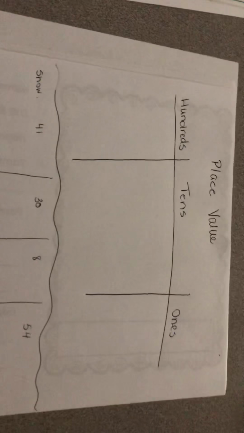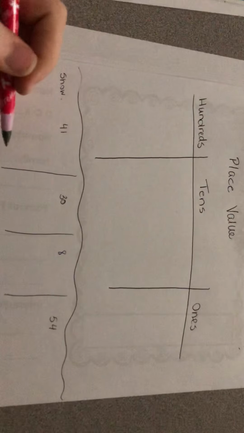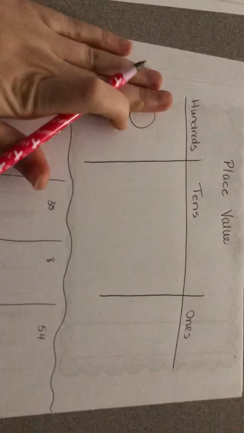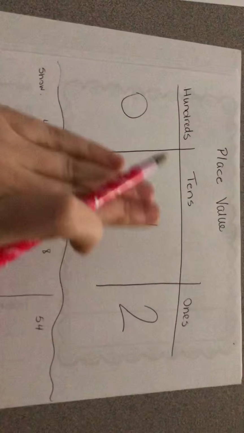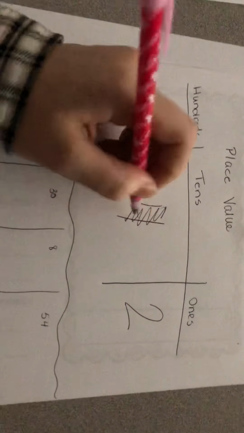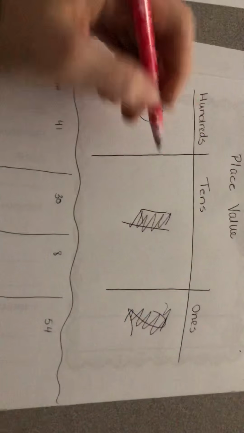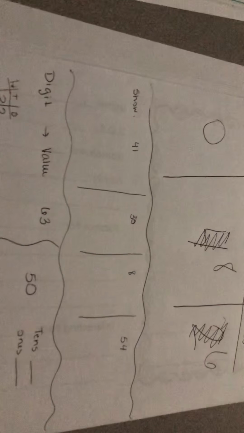Ones are last. Whenever they're forming a number, you could even make these small and say, okay, I want you to put the number 42. How many hundreds are in 42? 0. We don't need to worry about the hundreds place. And then they know 4, 2, 42, 4 tens, 2 ones. If I had the number 86, I would write 8, 6. There's no hundreds in 86. 8 tens, 6 ones.